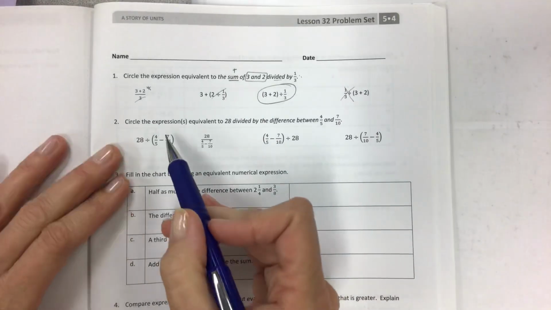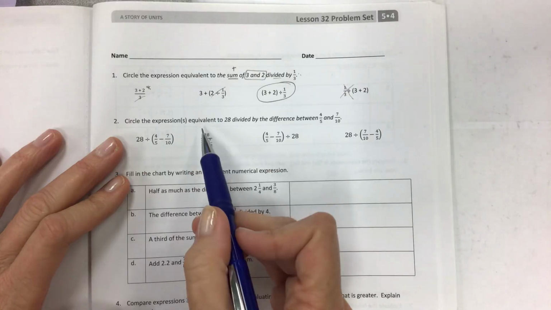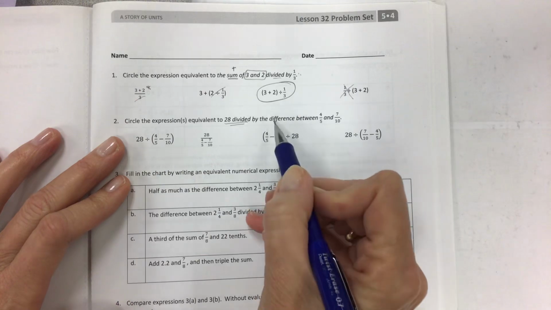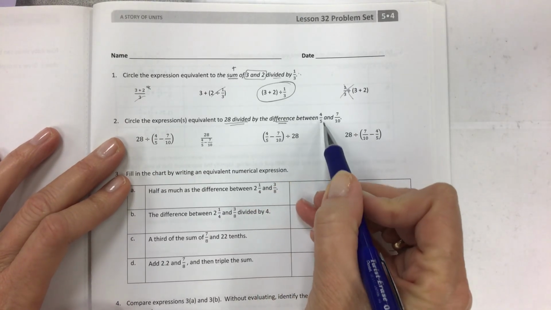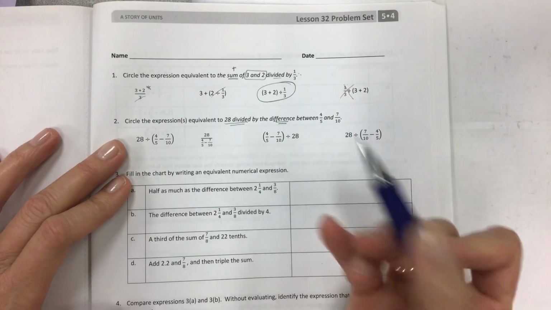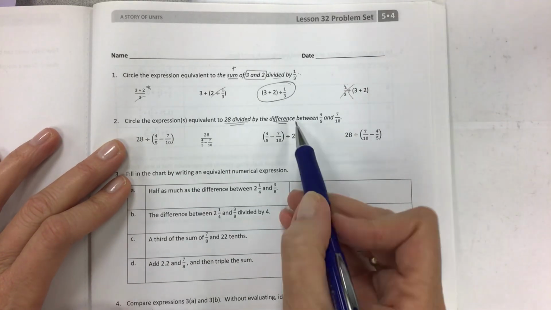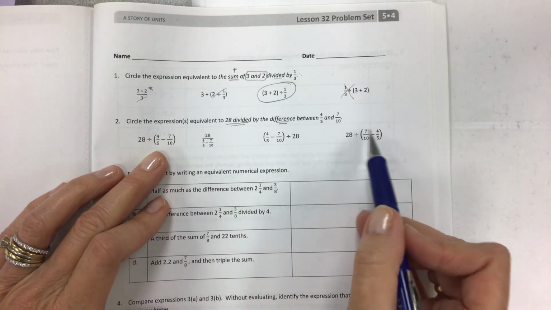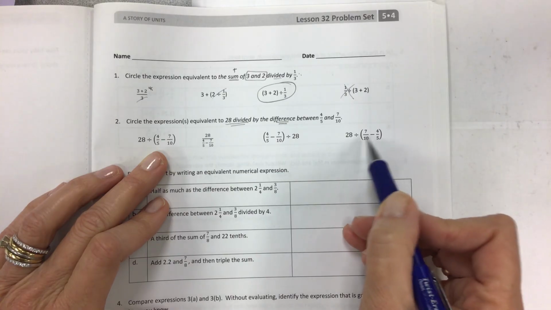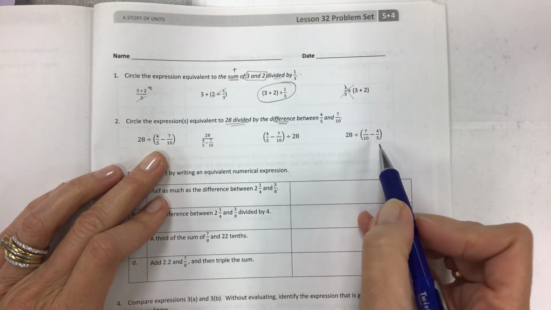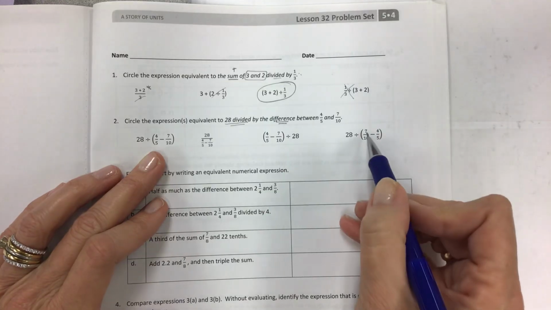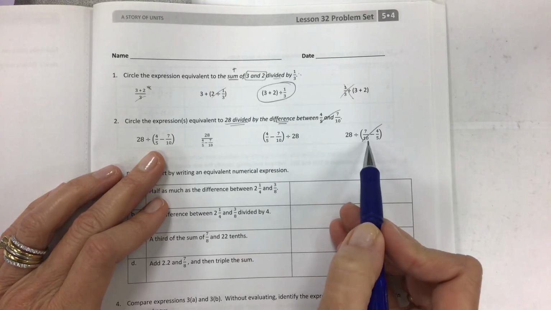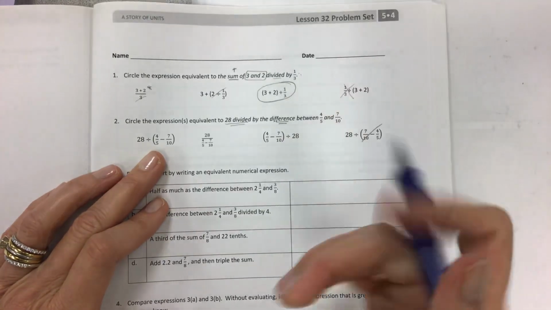Next one. Circle the expression or expressions equivalent to 28 divided by the difference, that's subtraction, between 4/5 and 7/10. So I know I need 4/5 minus 7/10, and I have to get that first. So I'm really interested in where the parentheses are. Oops, this one, they've switched the order. 7/10 minus 4/5 is not the same. That's not what that is, okay? So we need to match this one.